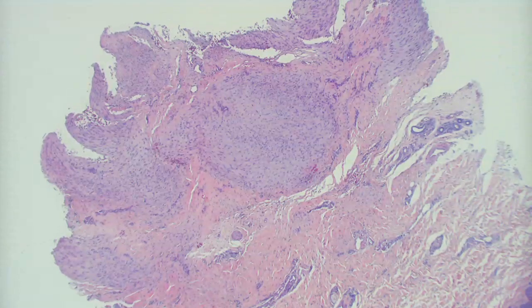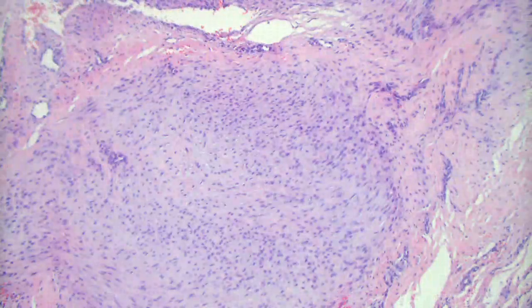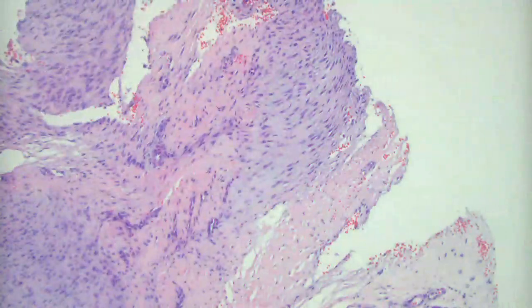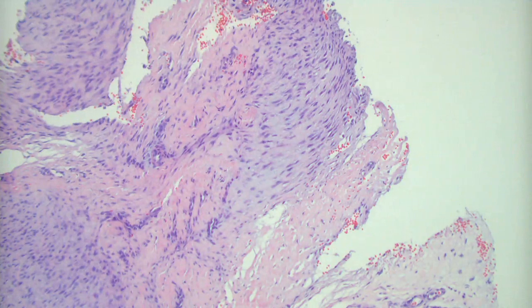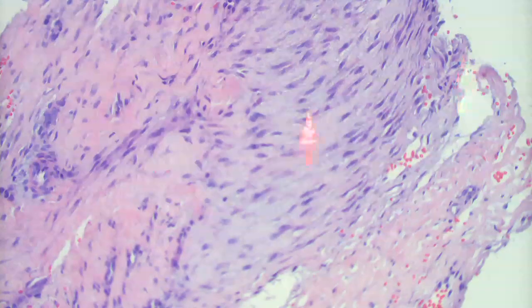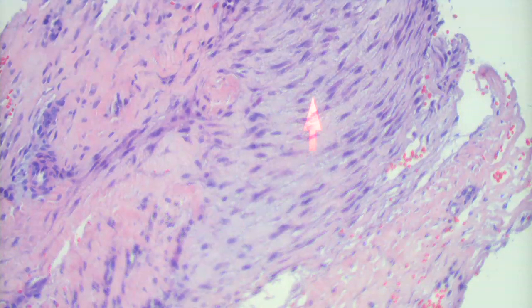Now, of those types of spindle cell lesions, which is the most common, or do you favor in this case? Well, there's a differential for this, and maybe this one has a myxoid look to it, a bluish hue. Good. So I can see the bluish hue, and then probably fibroblasts.